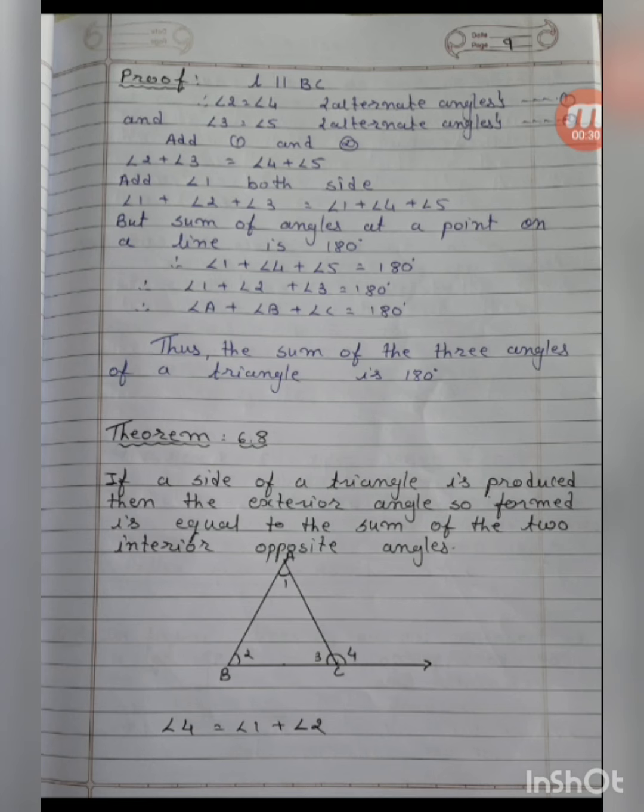But we gave the names angle 1, 2, 3 to angle A, angle B, angle C. Angle A plus angle B plus angle C is equal to 180. Thus, the sum of the three angles of a triangle is 180, because we proved that angle A, angle B and angle C are the angles of the triangle, and the sum of these three angles is 180. So we can say that the sum of the three angles of a triangle is 180.